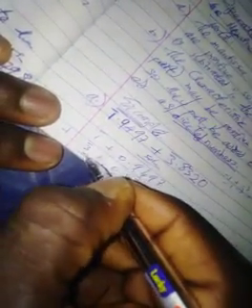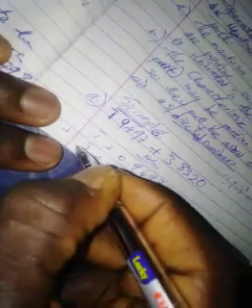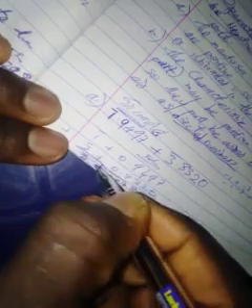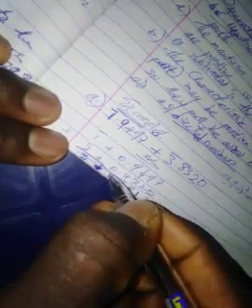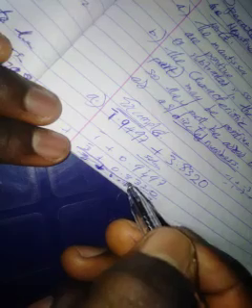Remember what I explained earlier, that is minus 4. So we have bar 4 here, plus 1 point this.